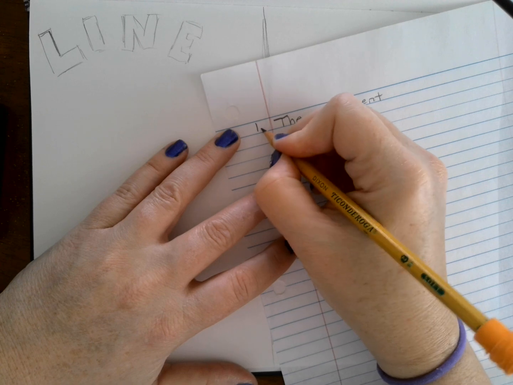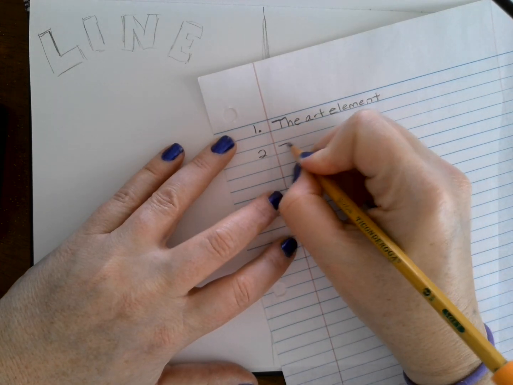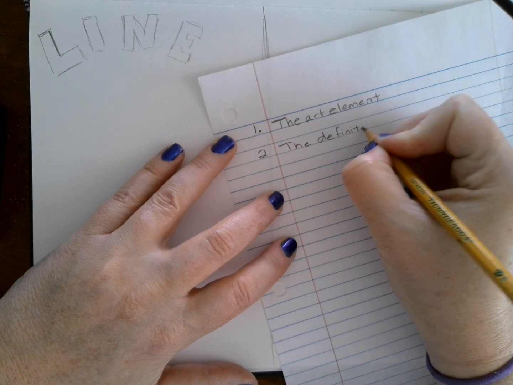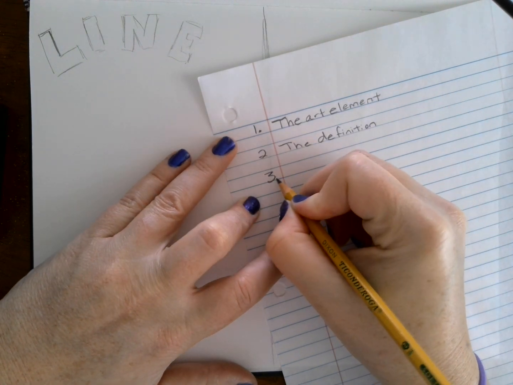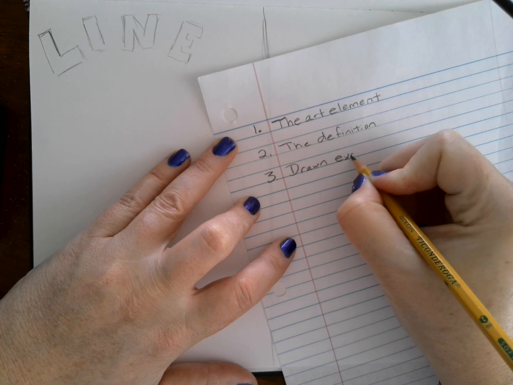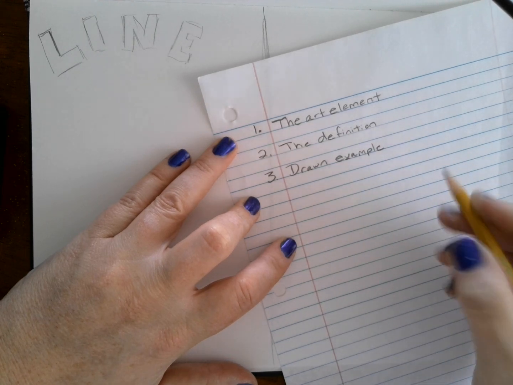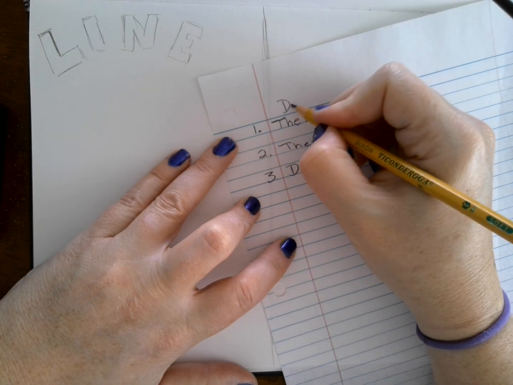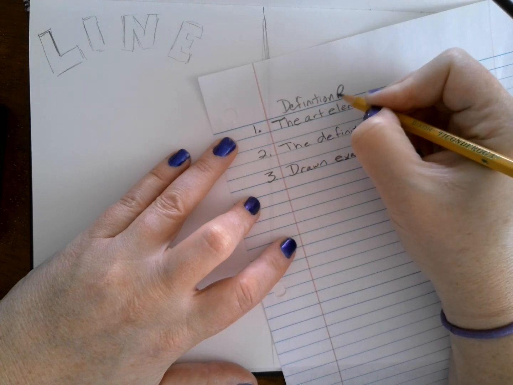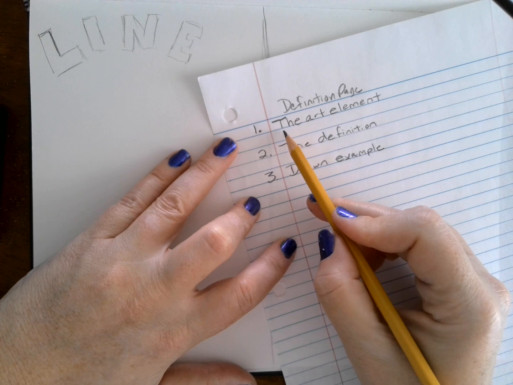Number two, you must have the definition. And number three, you must have a drawn example. On every one of the definition pages, you must have the art element.